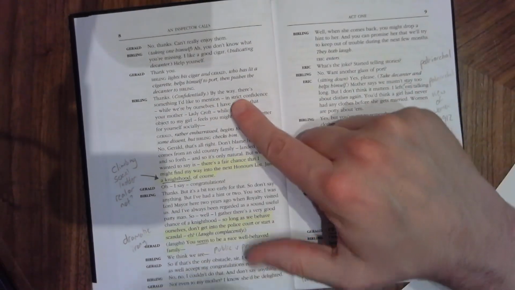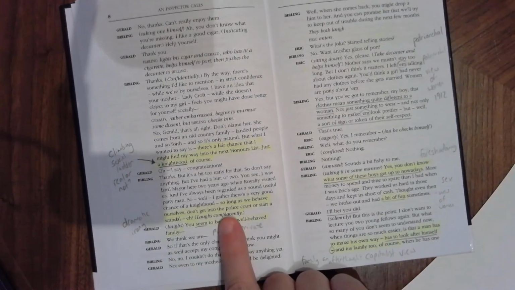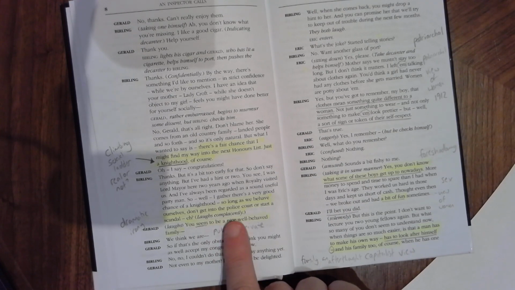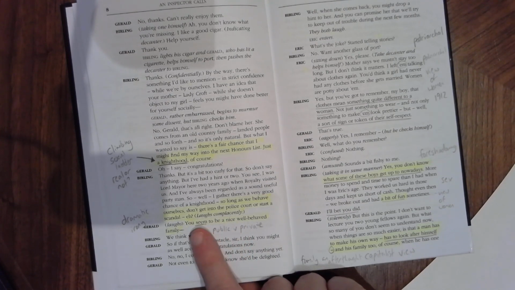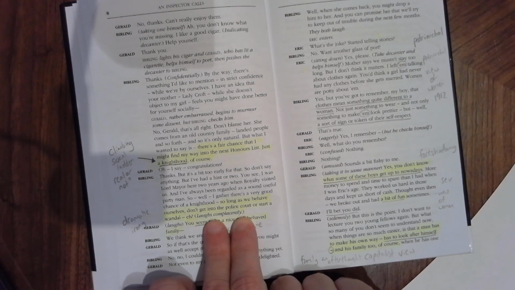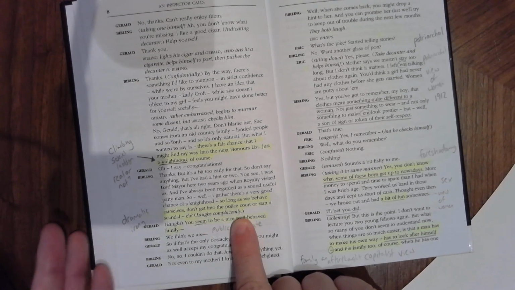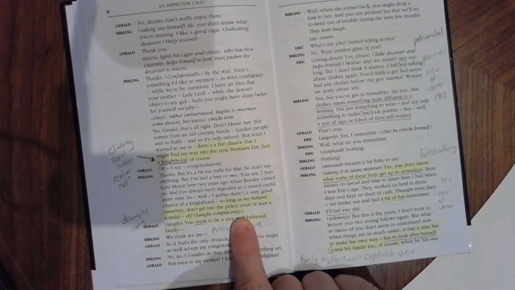And of course then, on page 8, he talks about this knighthood and this idea of the joke between Birling and Gerald. "So long as we behave ourselves, don't let the police court or start a scandal, eh? Ha ha ha." His complacent laughter. The stage directions are well worth quoting here. He's complacent. He thinks he's not going to get caught. There's a sense of dramatic irony because he does get caught, and we know clearly that something's going to happen to him.